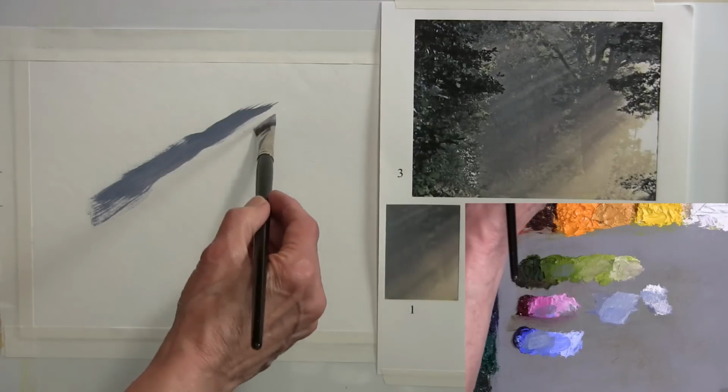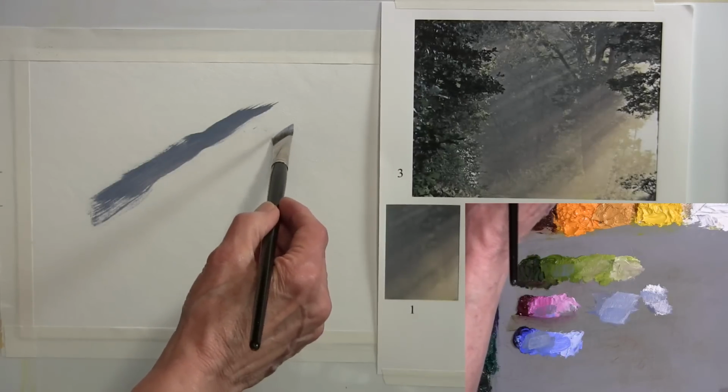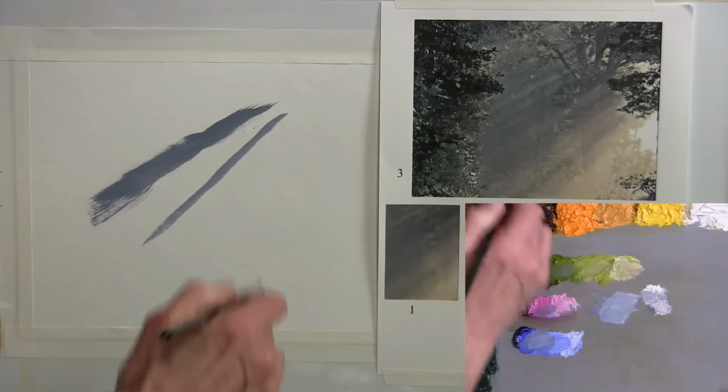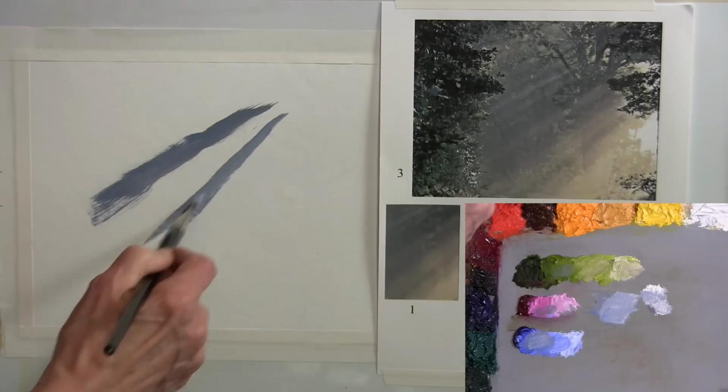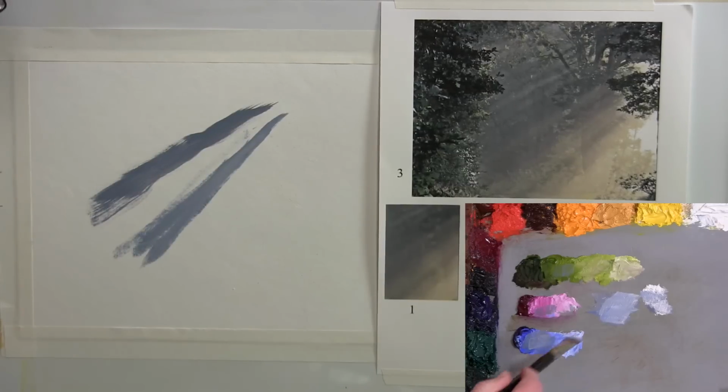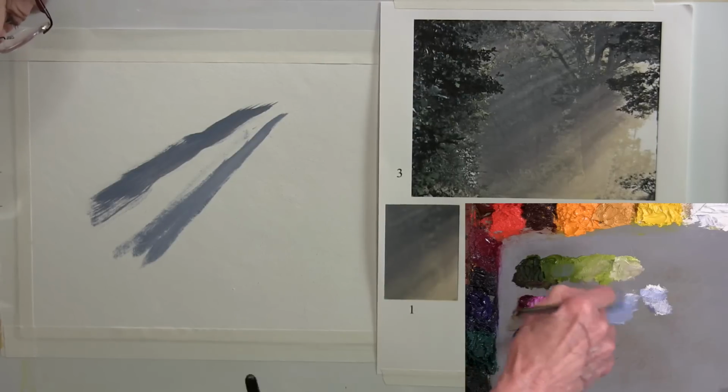And so now we'll leave some white space here, and then we'll go to the next one and we'll let it fan out like that, and then become a little bit wider as it gets down here. You see already where we're going there. Now we can go to the next one. We're going to get that one a little bit lighter, not much.